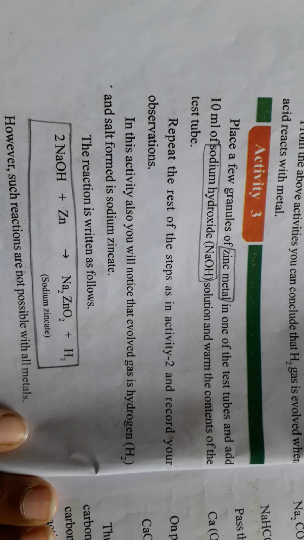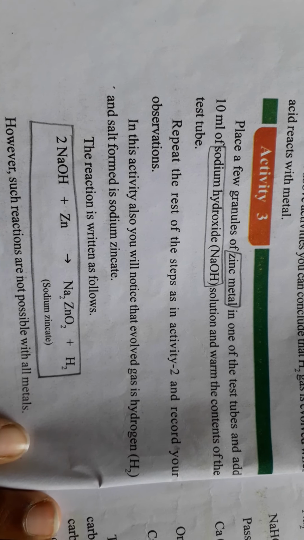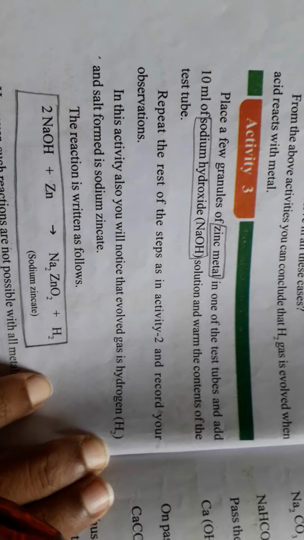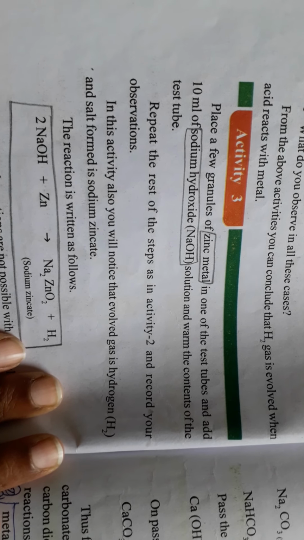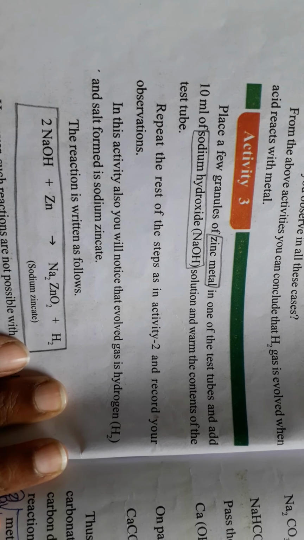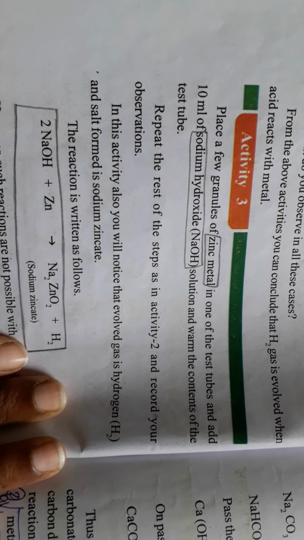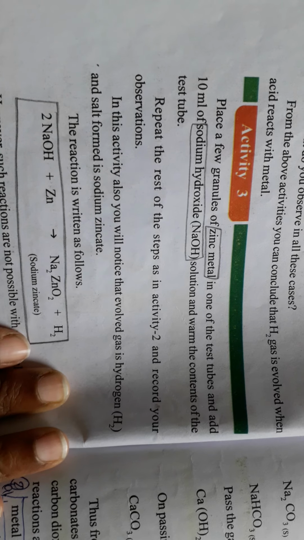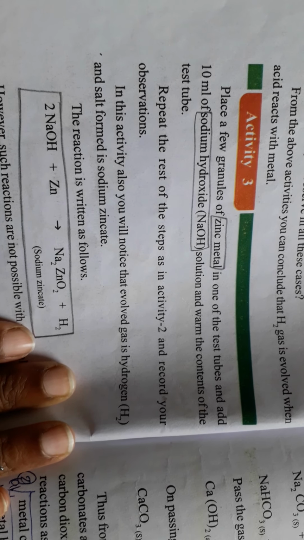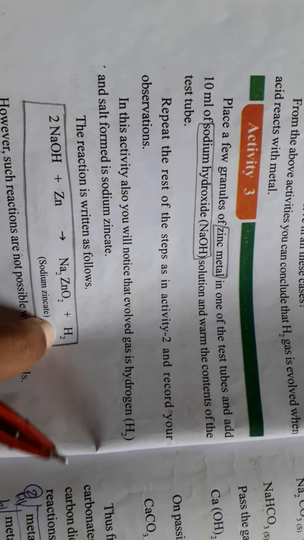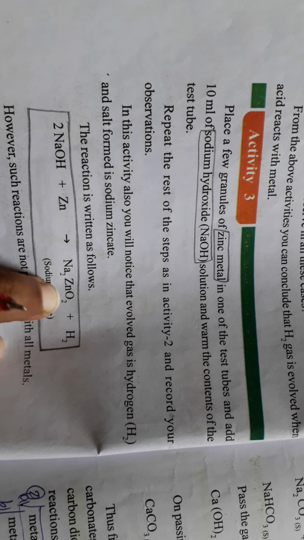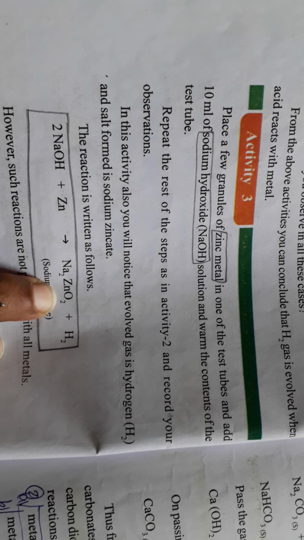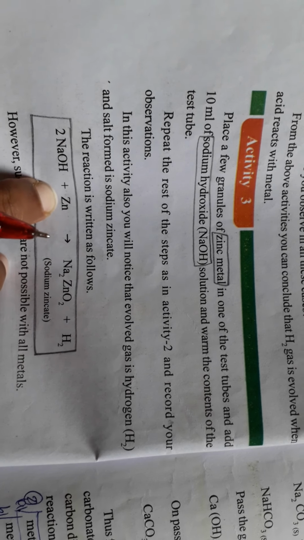Children, here is the third activity from your textbook, where he is asking us to perform the same experiment with sodium hydroxide. What is hydroxide? It means that it is a base. Sodium hydroxide is a base. You are taking again zinc metal, so you are doing the experiment here. You can see that the same thing again, hydrogen gas is coming out. Sodium zincate is formed here, like a metal salt is formed, and zinc is the metal.